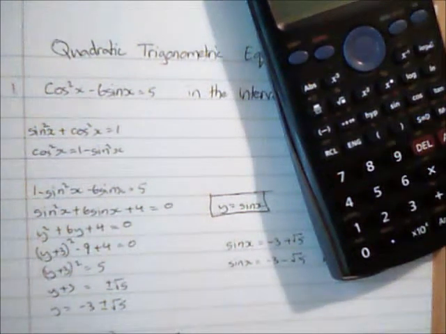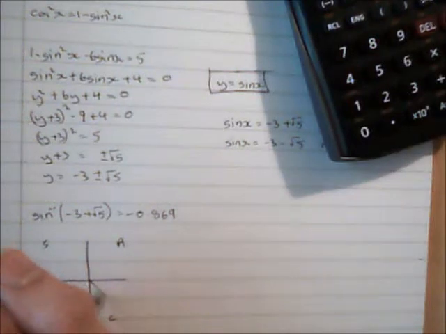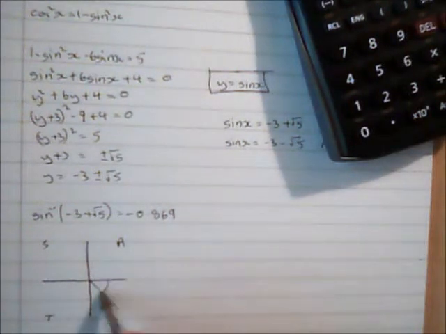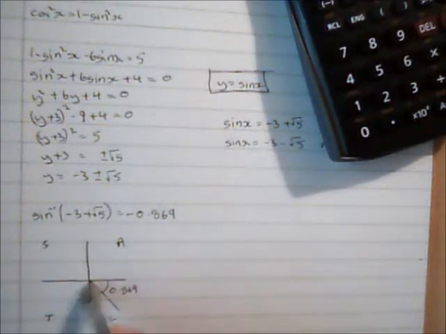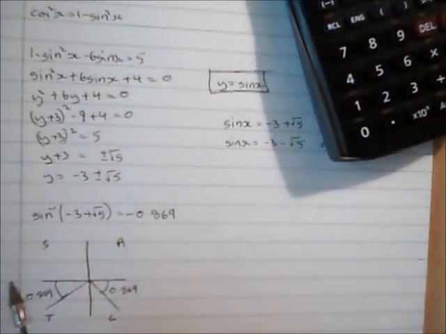And now I'm going to draw an angle diagram, and mark on which ratios are positive in which quadrants. So my solution here is negative 0.869, so that's going to be down here somewhere. And where else is sine negative? Well, that's down here. So here we're looking at a 0.869 angle as well, but we're interested in solutions from 0 to 2 pi.